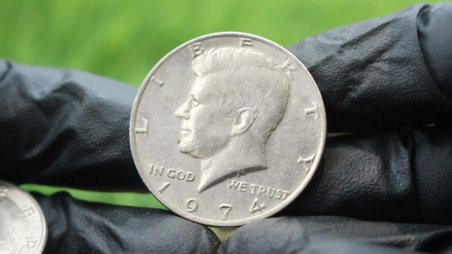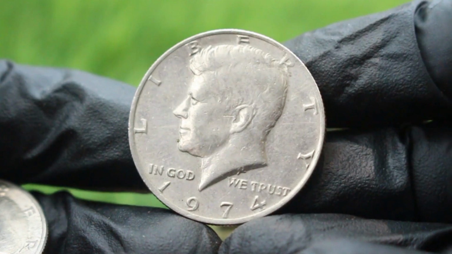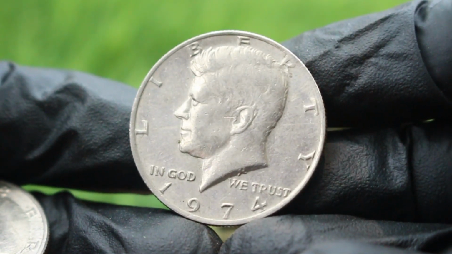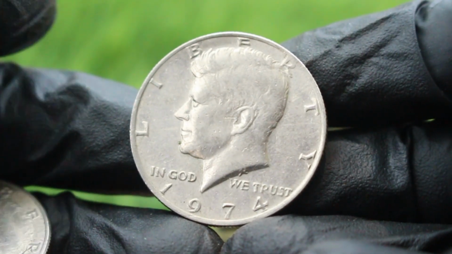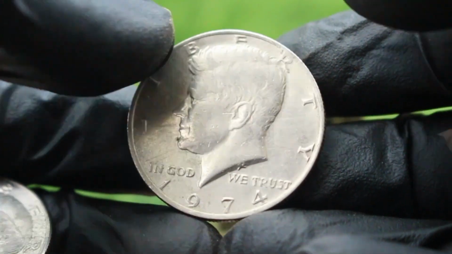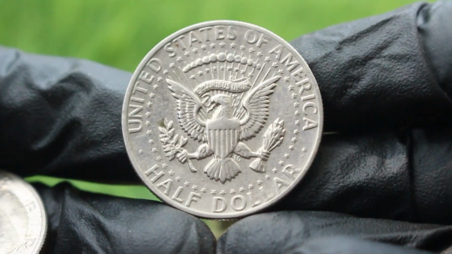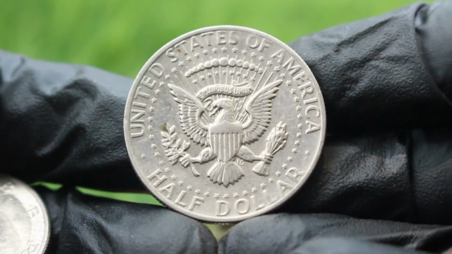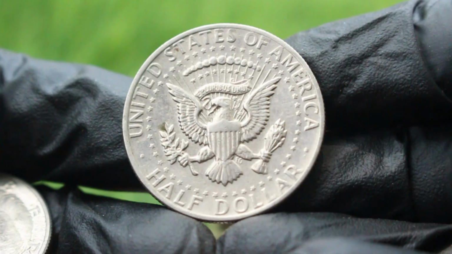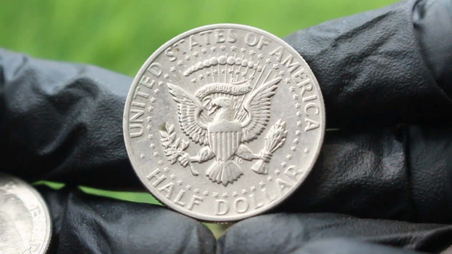The coin was in better than average condition, but still showed evidence of circulation. Another piece with a noticeable die crack running through the coat of arms design sold privately to a collector for nearly $400. These aren't just flukes, they're proof that even common-looking coins can hold surprising value, if you know what to look for.